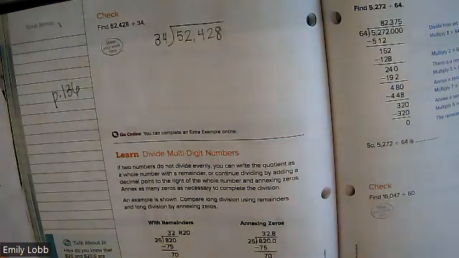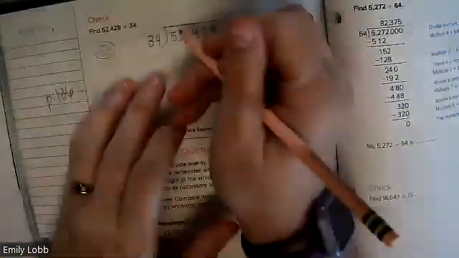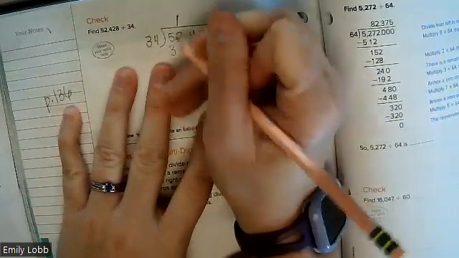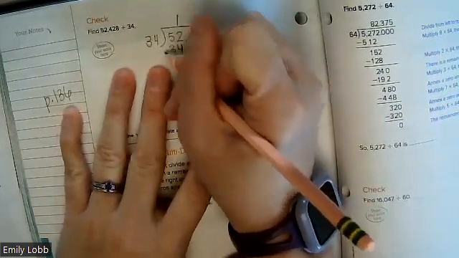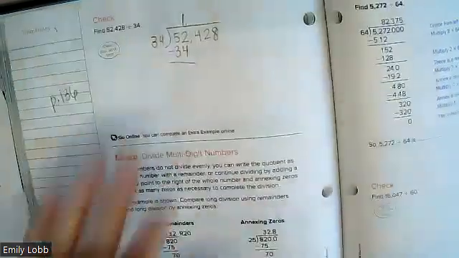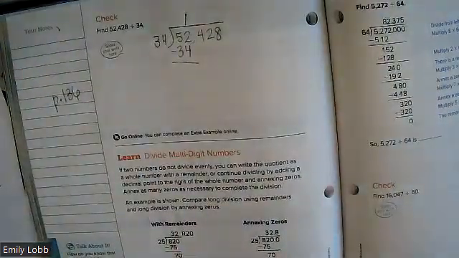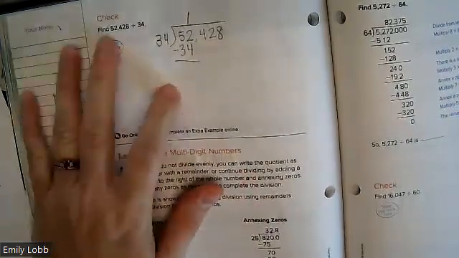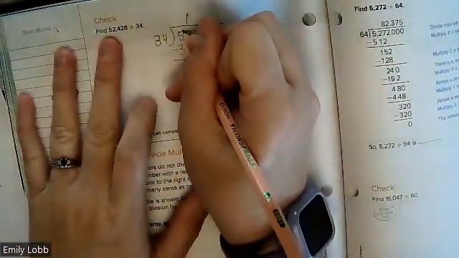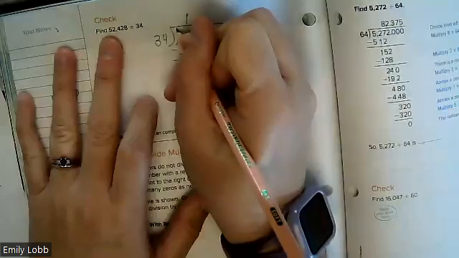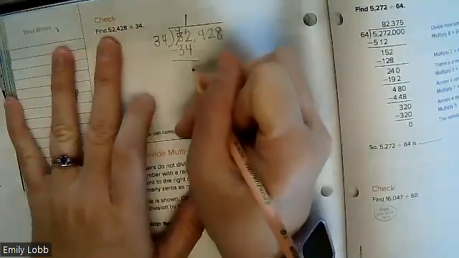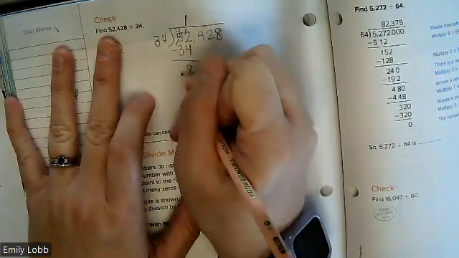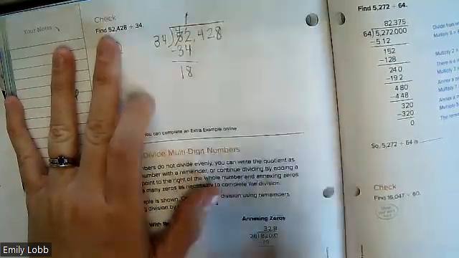All right, I have seen this. 34 times 1 is 34. This is as close as we can get without going over, right? Can I say that 2 minus 4 is 2? No, I have to borrow from the 5. It becomes a 4. So what is 12 minus 4? 8. And then I'm bringing down the 1. 4 minus 3 is 1.